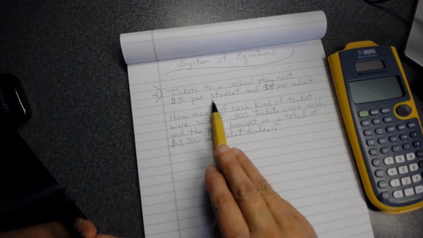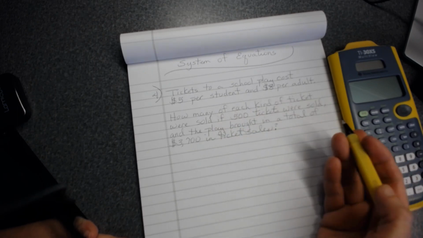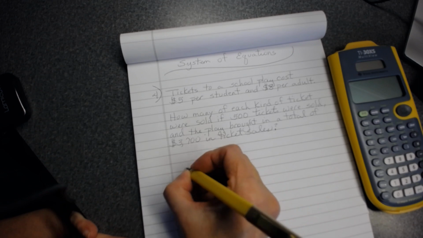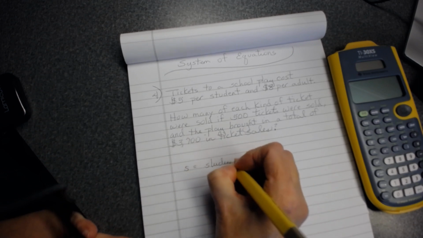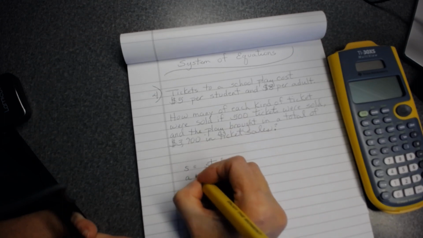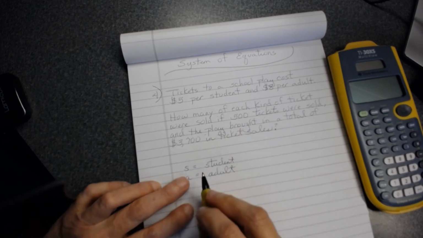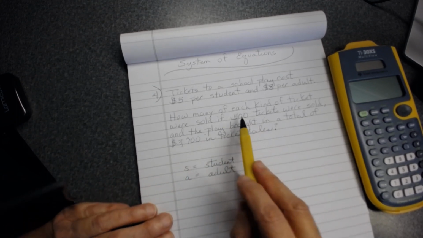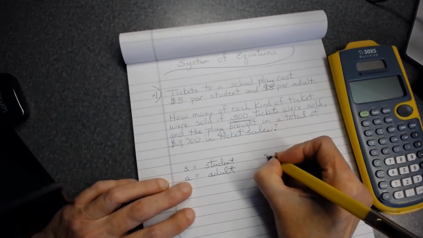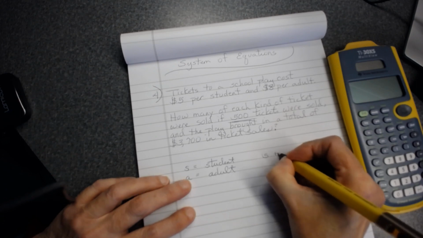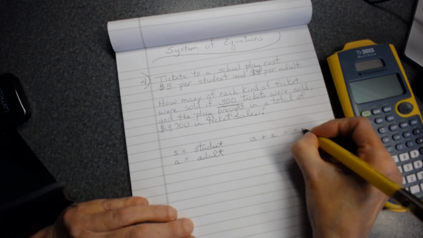Since we don't know the number of student tickets sold or the number of adult tickets sold, let's use S for student and A for adult. Okay, so we know that a total of 500 tickets were sold. So the number of student tickets plus the number of adult tickets is going to equal 500 total tickets, right?